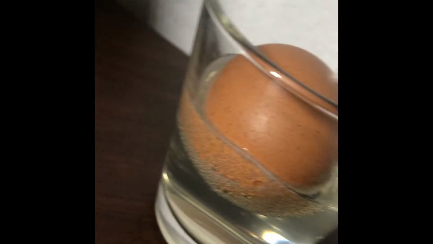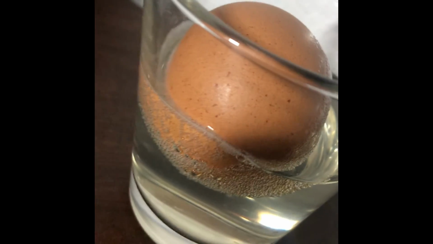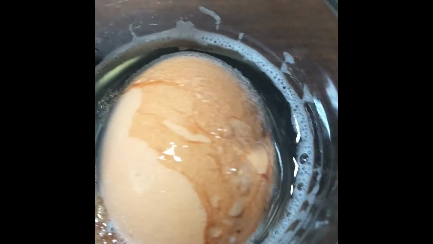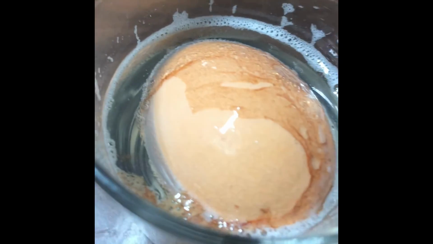Alright, it's been an hour. As you can see, there's a lot of bubbles. It has been another hour. As you can see, the outer layer of the egg is starting to dissolve.